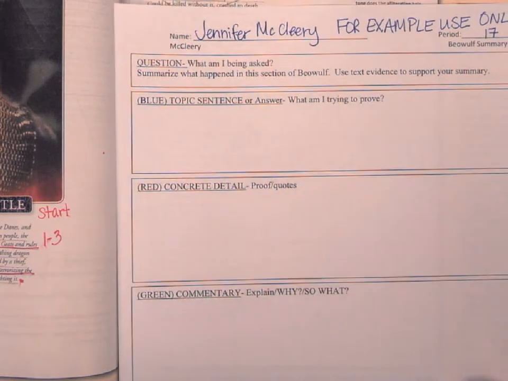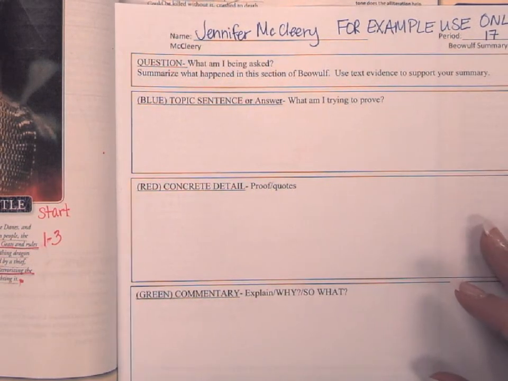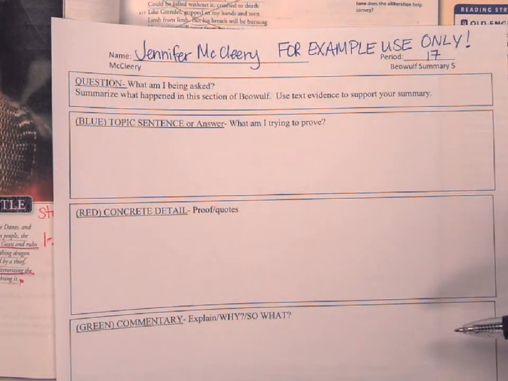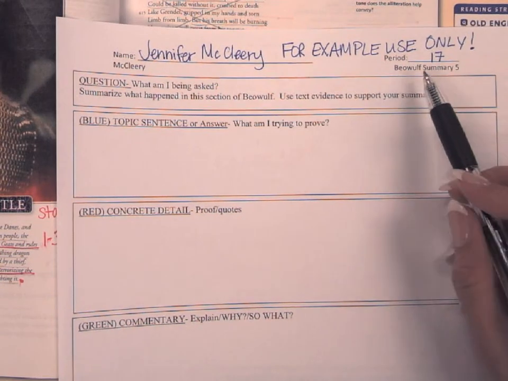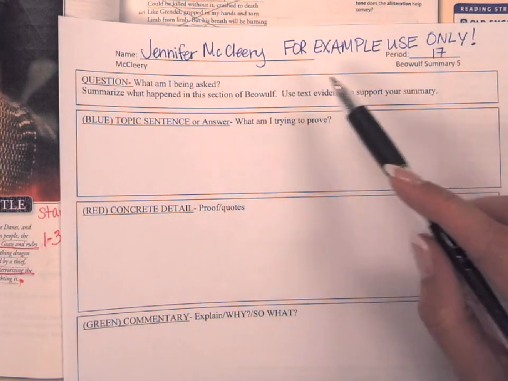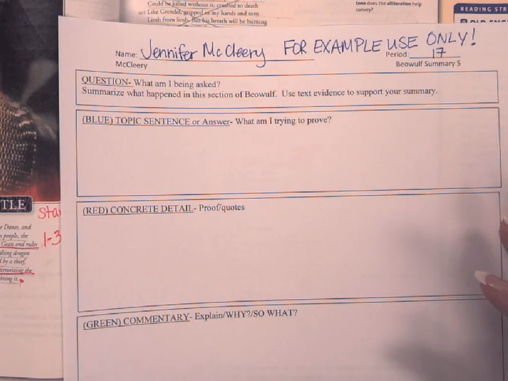Okay, so today I'm going over the color writing for Beowulf section 5. Make sure you have your color writing handout. It says Beowulf summary number 5 in the top right hand corner. Make sure your name is on it and your class period is on it as well.